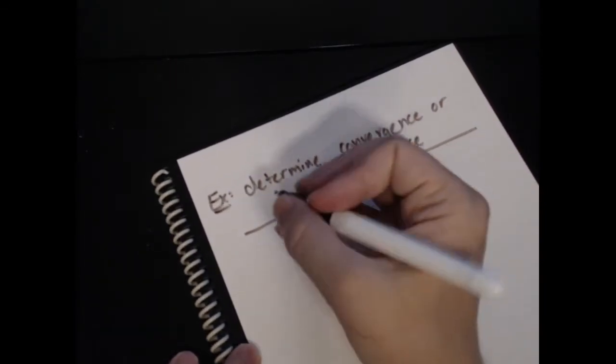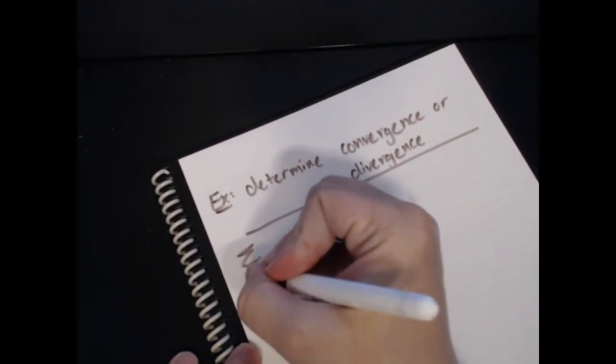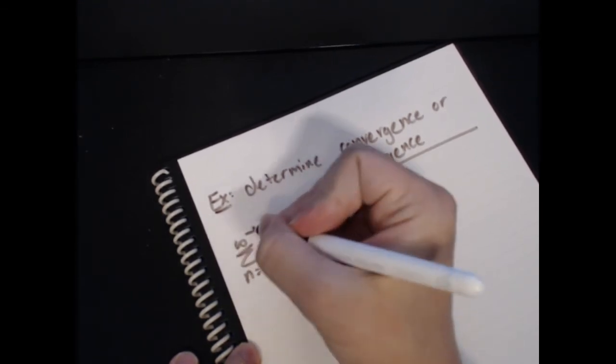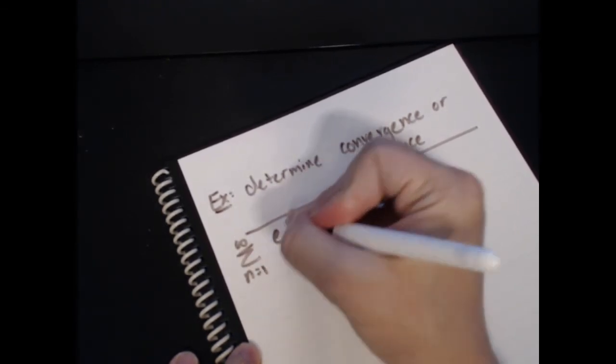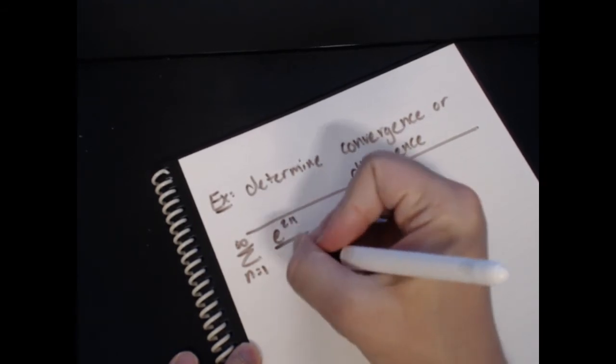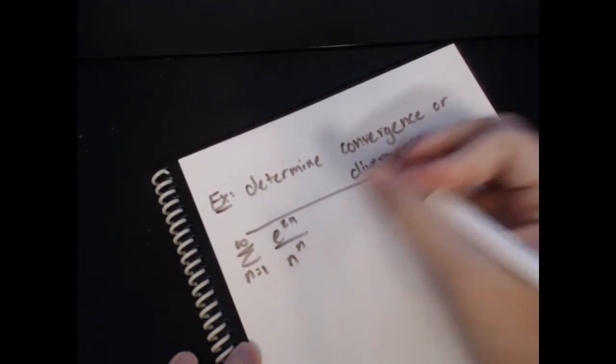We're going to use the summation as n equals 1 to infinity of e to the 2n over n to the n.